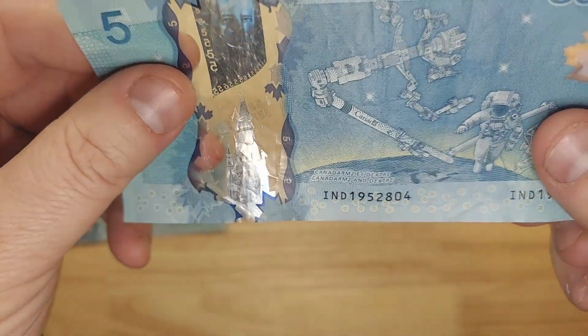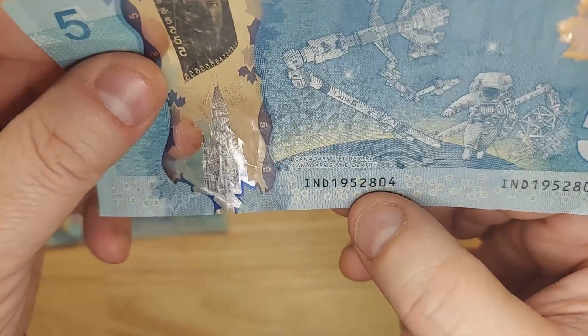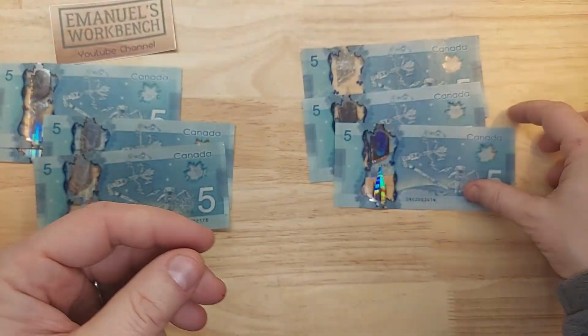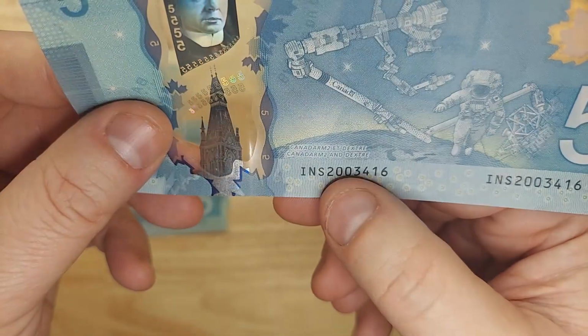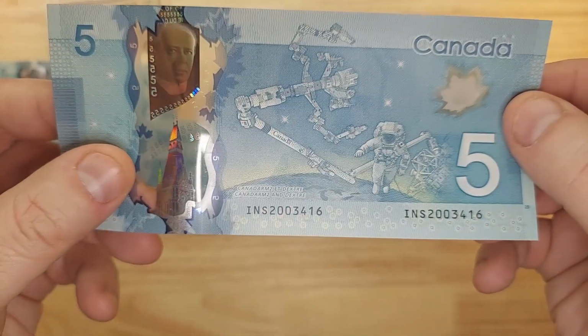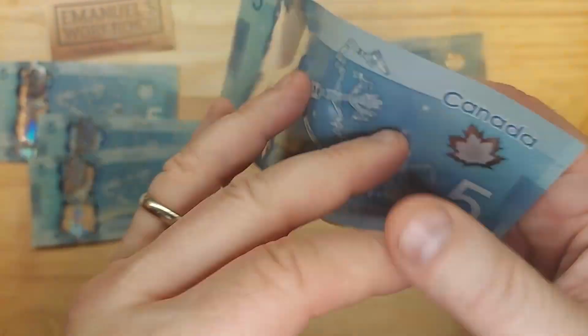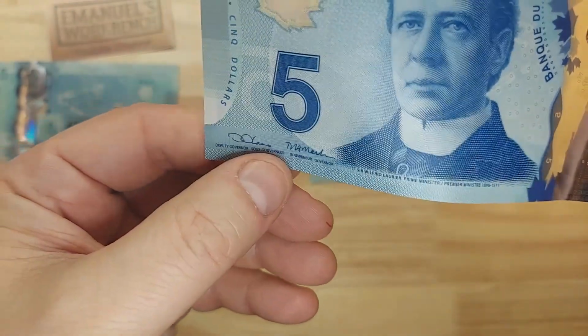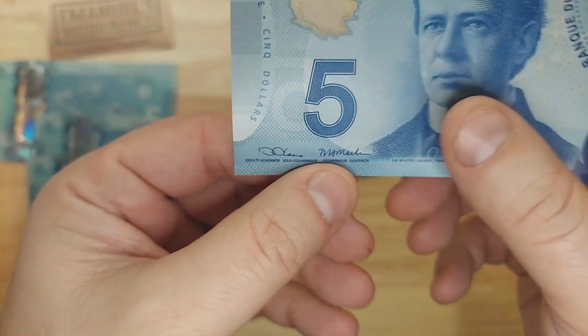I have another birthday note over here. This one is 1952, August the 4th. And this is a 2003, April 16th. It's not in a bad shape either. Cool. Just a quick look. Yeah. Now, I'll bring it in at the end.